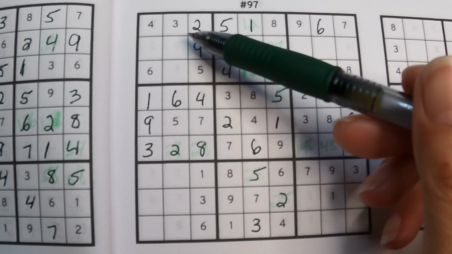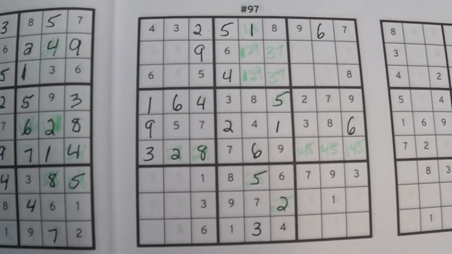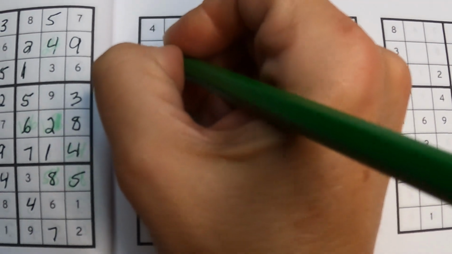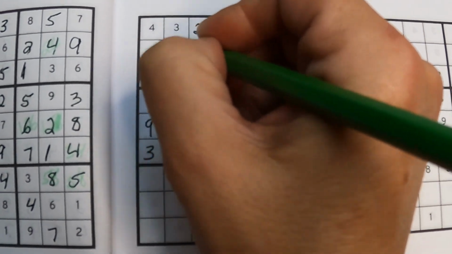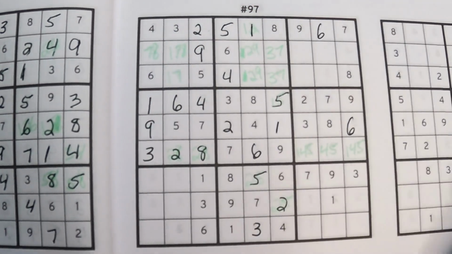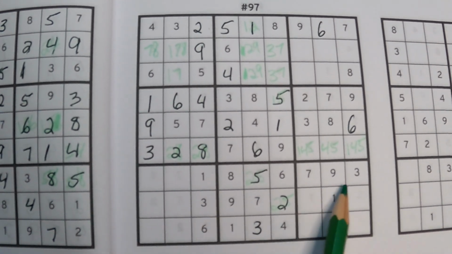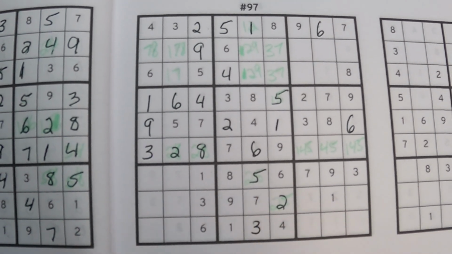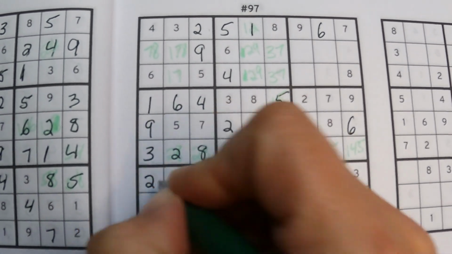For this box then, we're missing 1, 7, and 8. We've got a 1 here, so 7, 8. No help here, 1, 7, 8. And an 8 here, so 1, 7. For this row, looks like we're missing a 2 and a 4. We've got a 2 here, so 4 and 2.